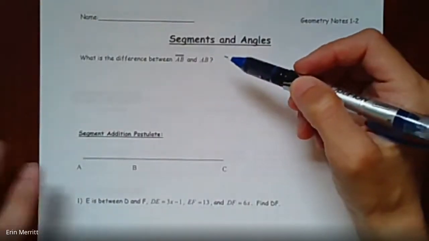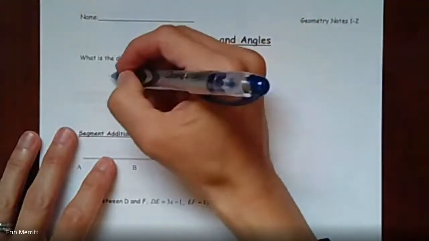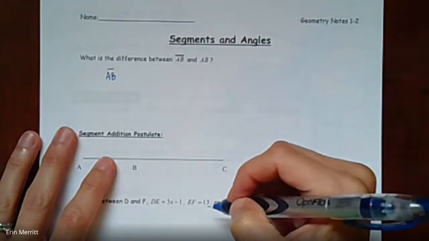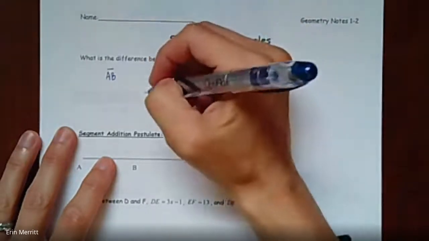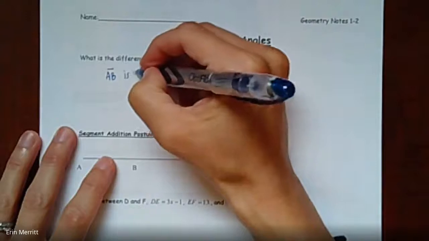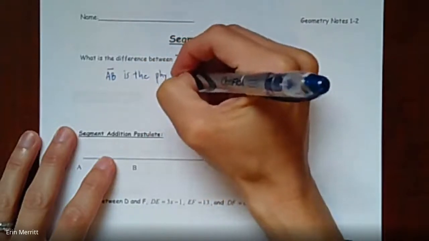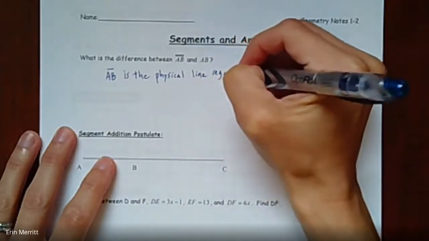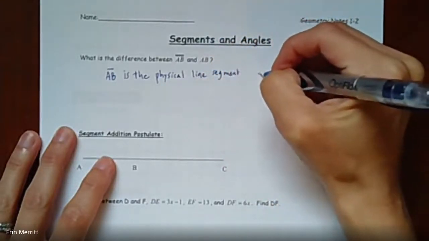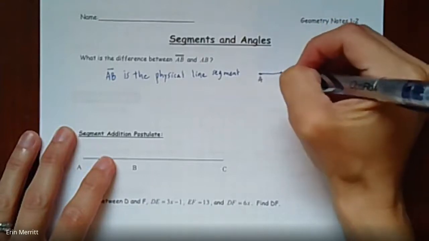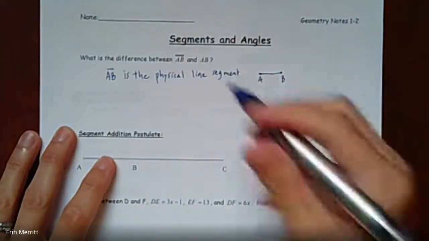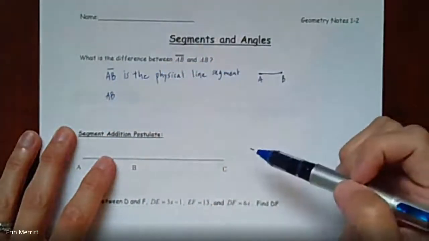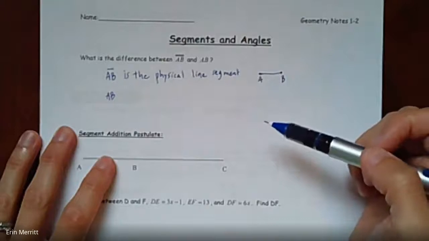Right? So notation is something that we'll focus on a bit this year. The AB with the little bar over the top of it, which we'd refer to as line segment AB, is talking about the physical line segment. So if we actually had a segment here, you're referencing the physical line segment. Whereas when you take the bar off of it, it doesn't mean you're not talking about the segment anymore, but it means you're referencing the measure of the segment.